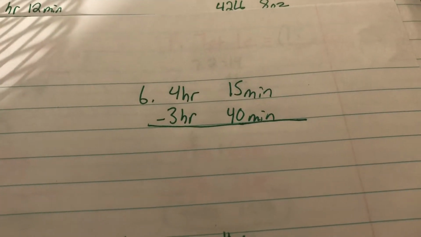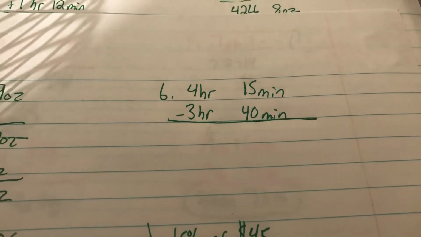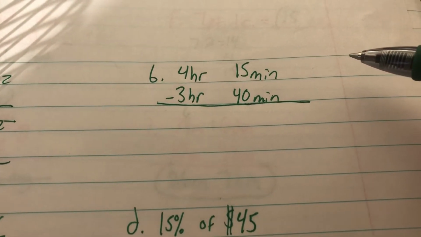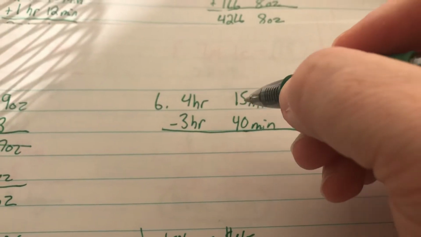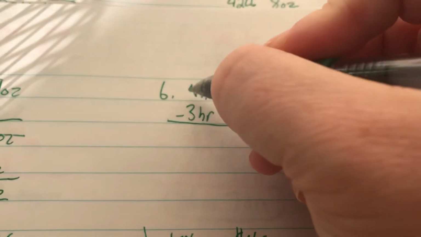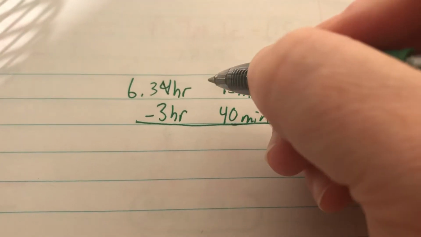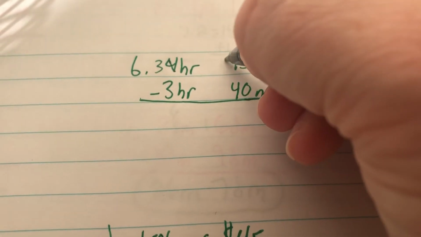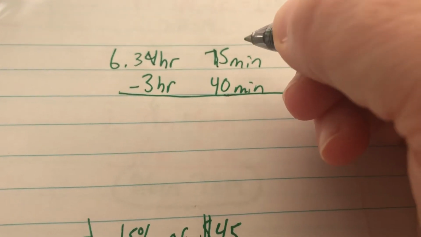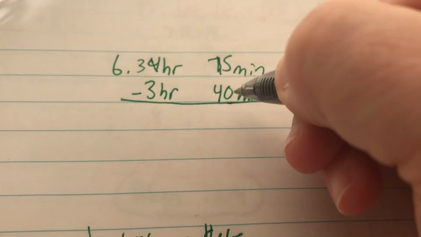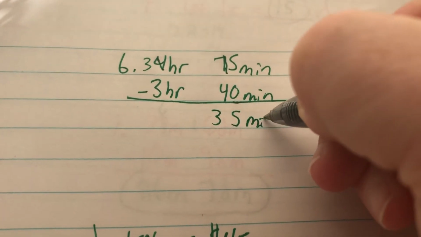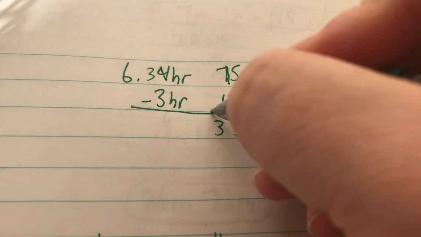Okay, B, they want to know how much longer one sibling practices playing piano than the other. 4 hours, 15 minutes minus 3 hours, 40 minutes. I'm going to have to borrow from over here, make this a 3. I'm adding an hour to this, so that's 60 minutes. So that's going to become 75 minutes minus 40 minutes. 5 minus 0 is 5. 7 minus 4 is 3. We already know that's 0, so it is 35 minutes.